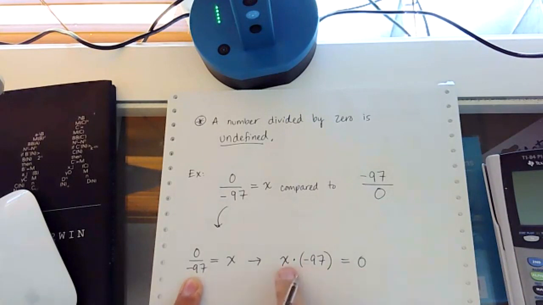Now, in this situation, can you think of this number x that will make this statement equal 0? Any number. 0. 0 is a number.